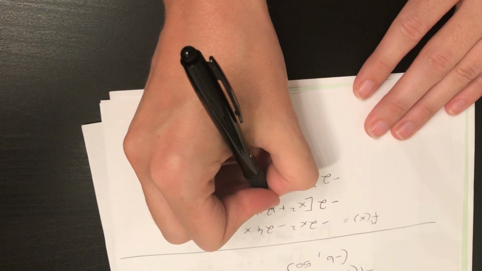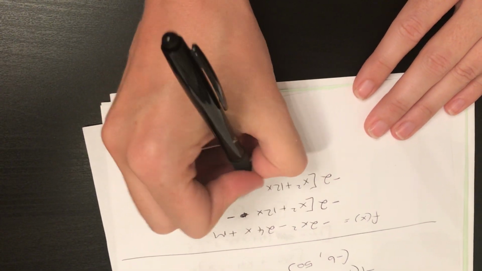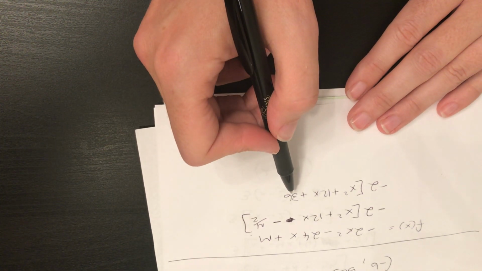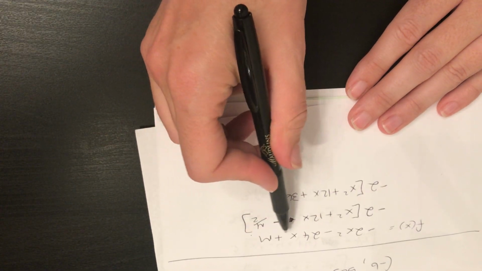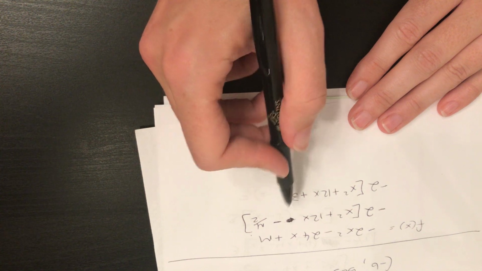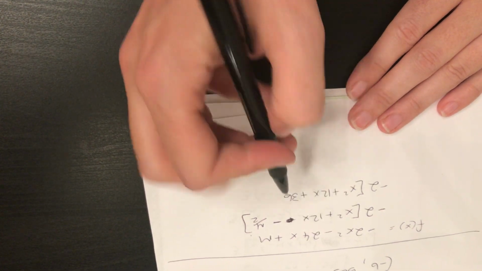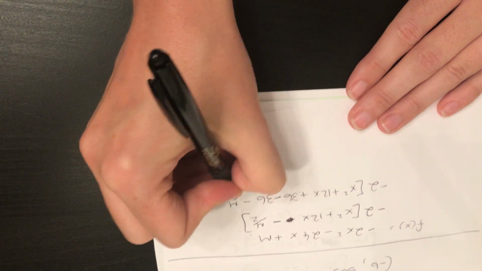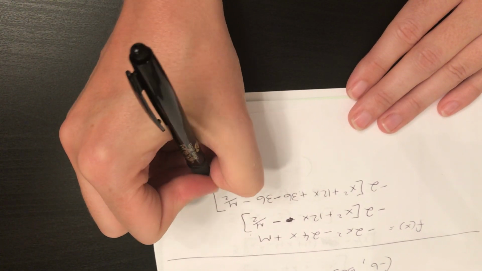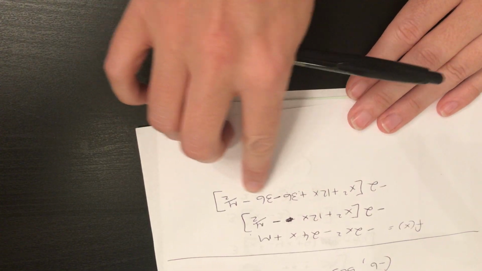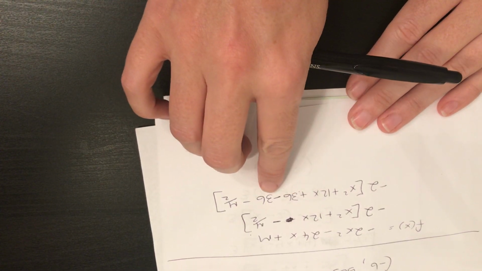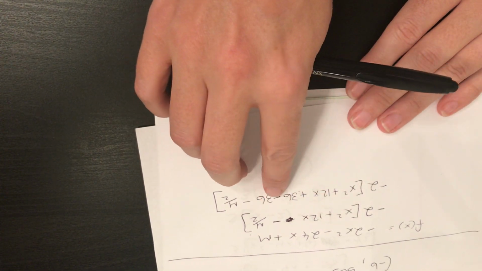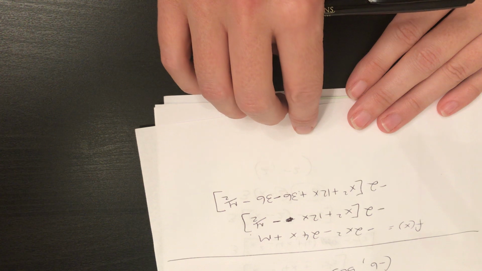I have x squared, again halving and squaring to get 36. Now, I haven't a clue what this is. So the easiest thing to do here is just to, as I was saying earlier on, just add 36. Well, subtract 36. And I haven't changed a thing, because 36 minus 36 is 0. So I have my x squared, my 12x plus 36 minus 36, and my minus m over 2.